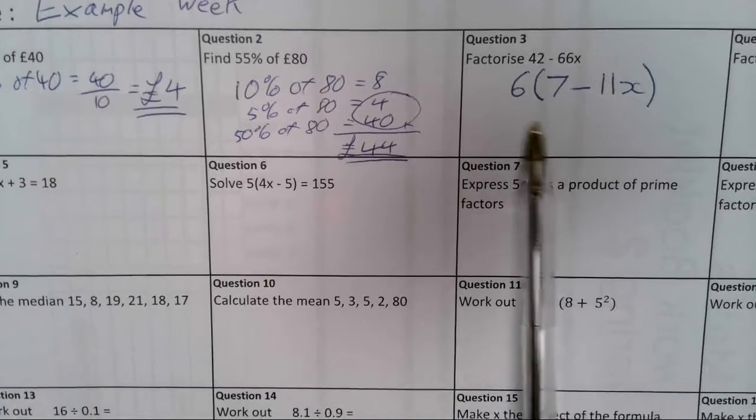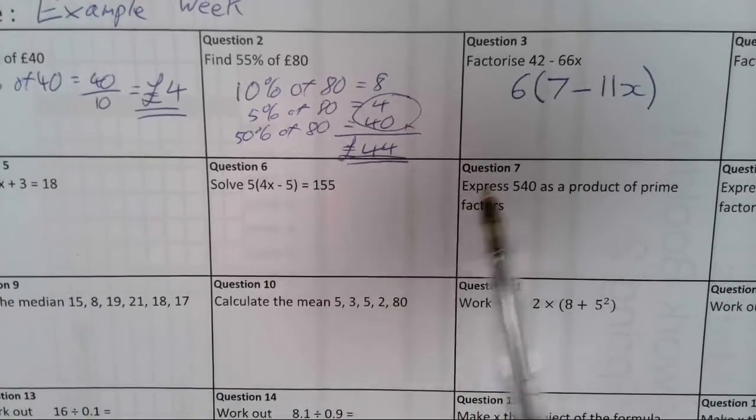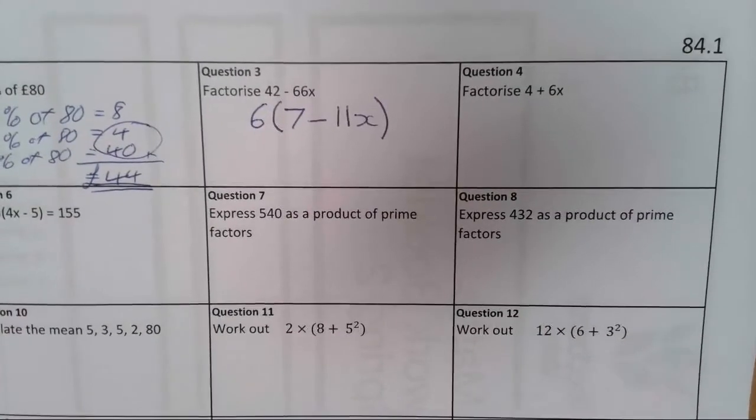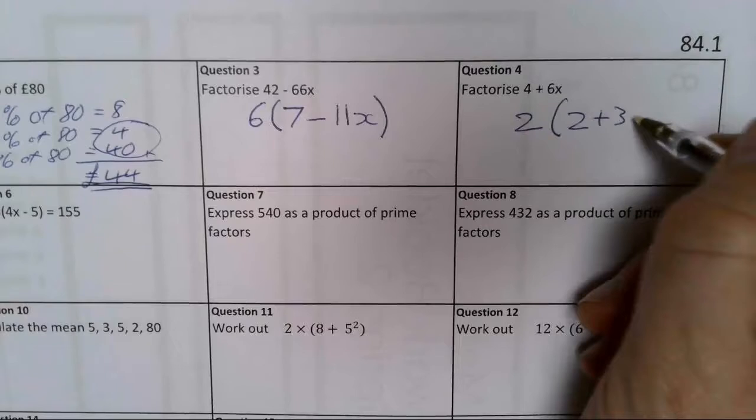For this type of question, you don't need any further working than that. But for these, I would like to see some working. This one's a bit easier, just 2 and 2 plus 3x.